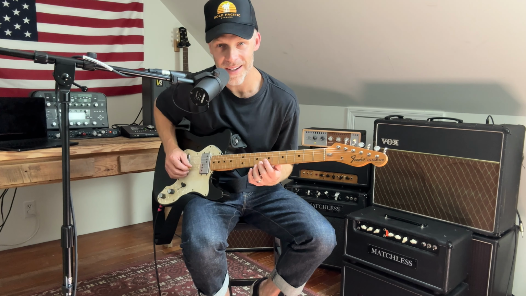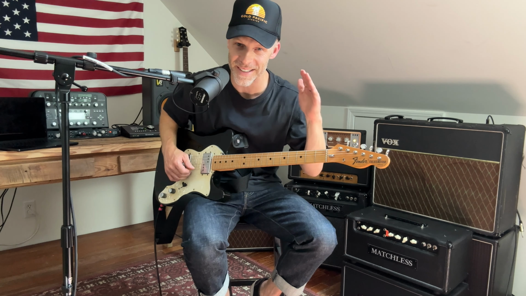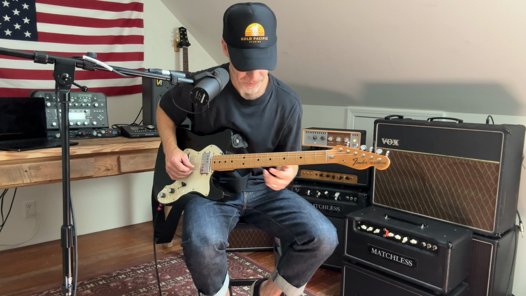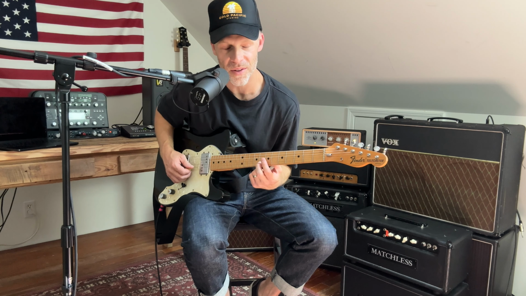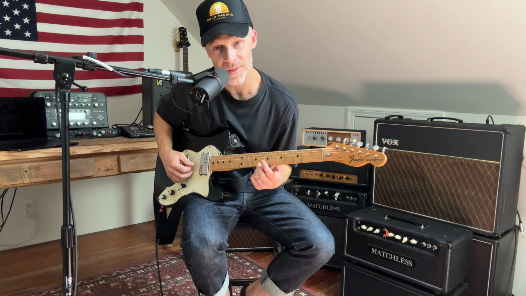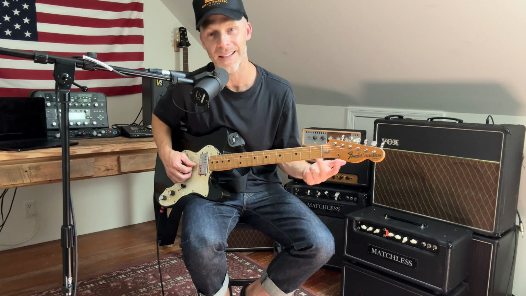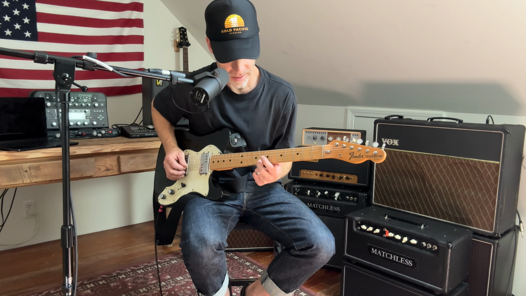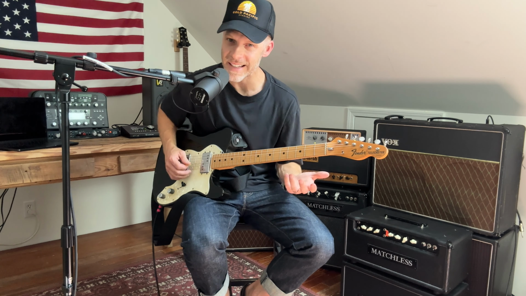It's a little tricky if you haven't done it. The simpler way is to make the eighth note downbeats be on the B string, and then your upbeat, the and, 1 and 2 and, be on the G string. So that's an easy one.